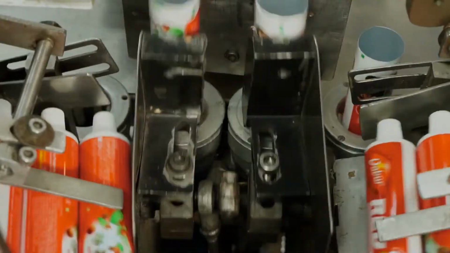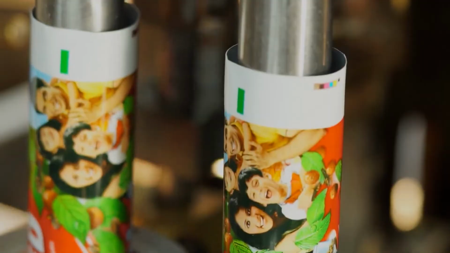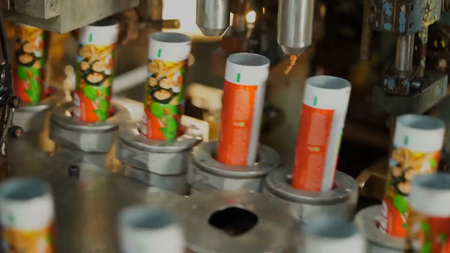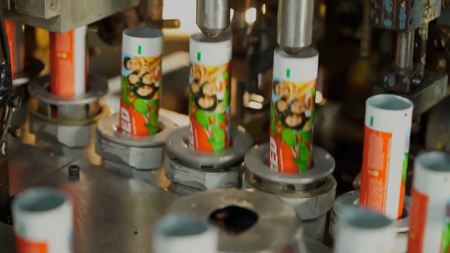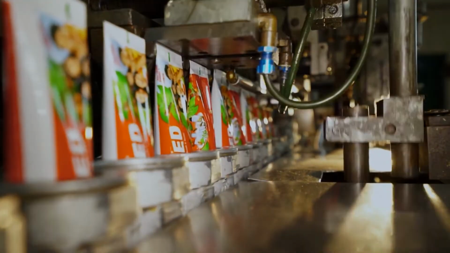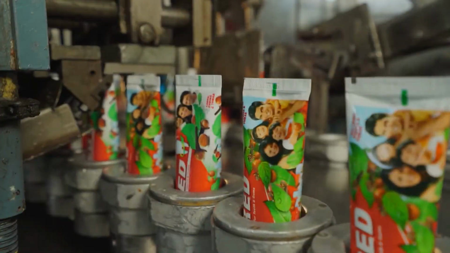Before the tube is filled with toothpaste, the tube itself passes through a fan and vacuum to ensure cleanliness. Dust and particles are blown off at this step. The tube is closed and the opposite end is open to allow the filling machine to load the paste.